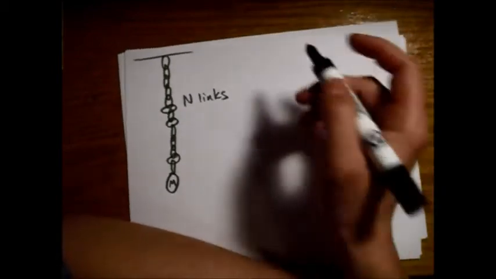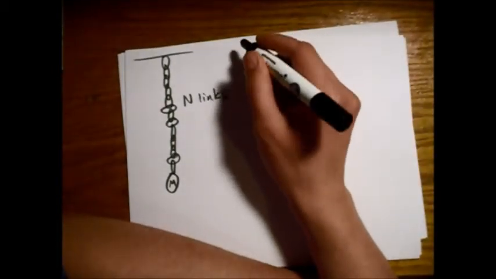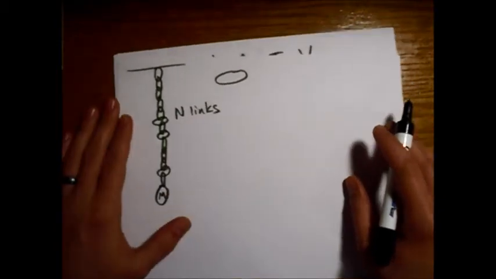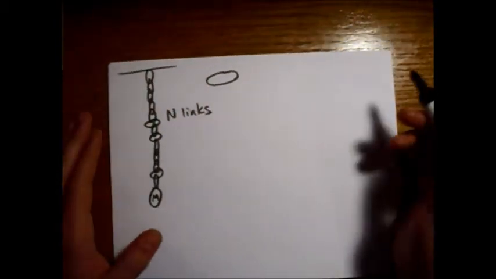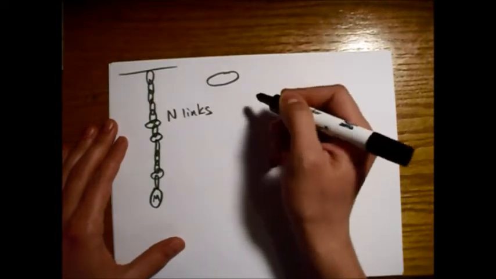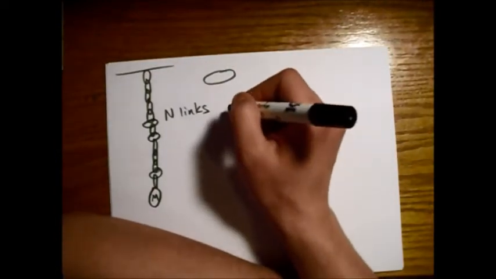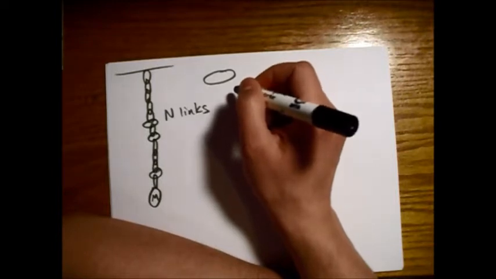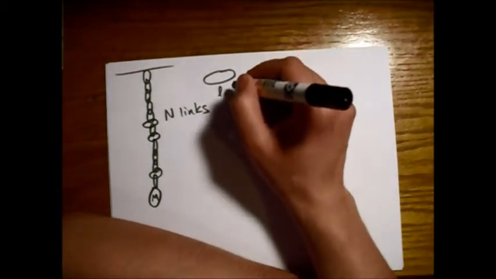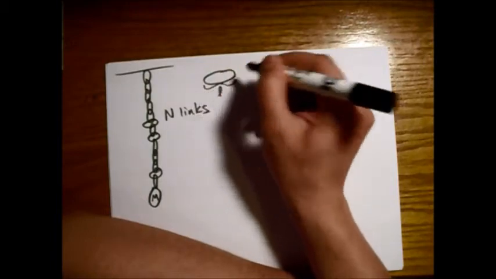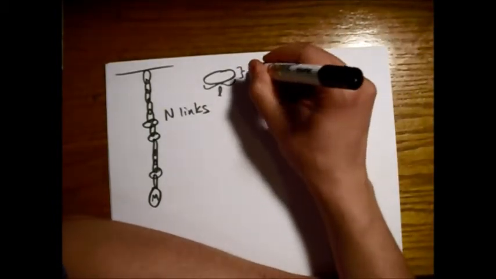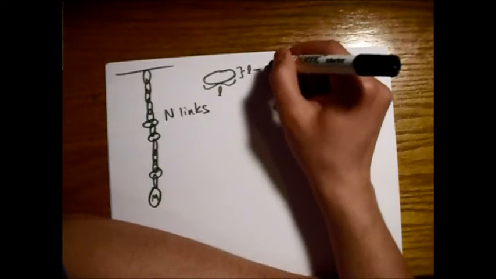And these links, they're not perfectly round, they're kind of shaped like an ellipse or something. So basically they're going to have one length that's longer than the other. So we can call the long length L, so from here to there, and the short length, let's call L minus A.